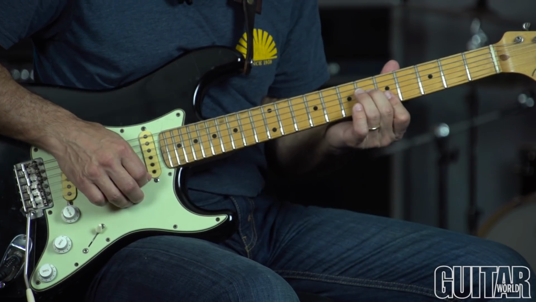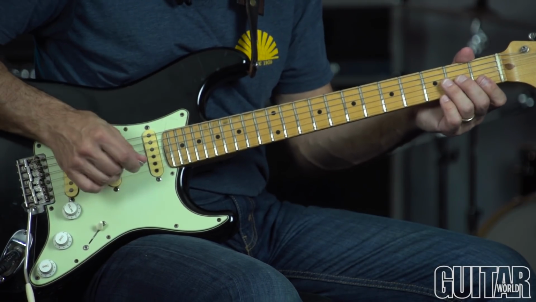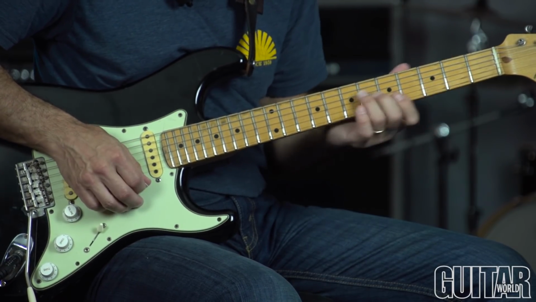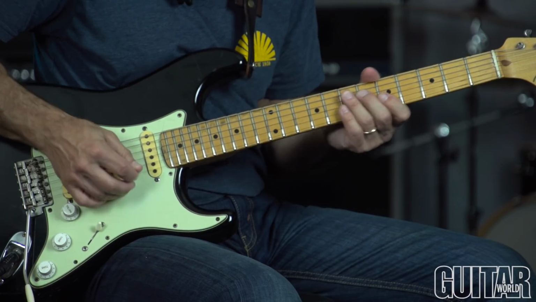In order to get the next triad shape, we do just as we had done it with E. Each note's going to go to the next higher note in the triad.